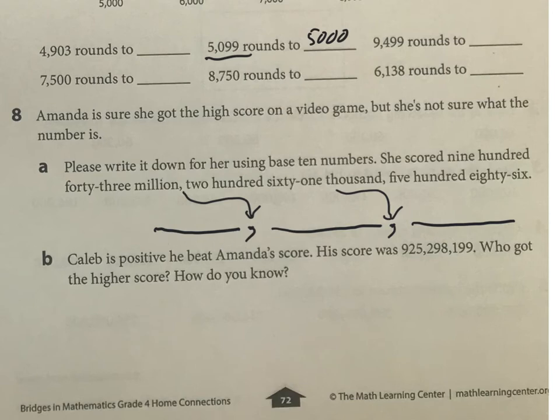Those are going to be your millions, those are your thousands, and that's your 586. And then to compare them, Caleb is positive he beat Amanda's score. This was his score. So you might want to write Amanda's score right below that, compare them, and show who has the highest score just by comparing them.